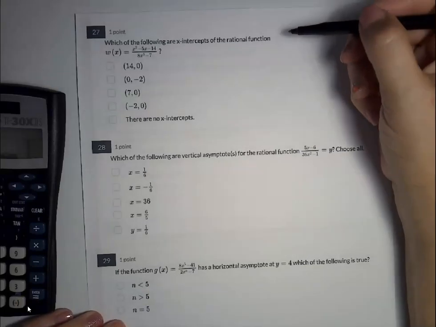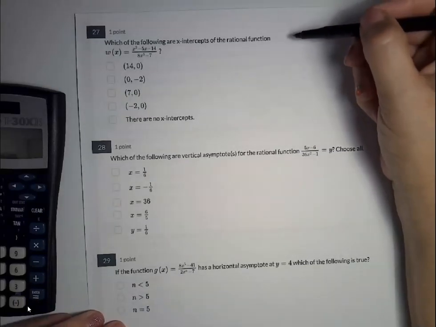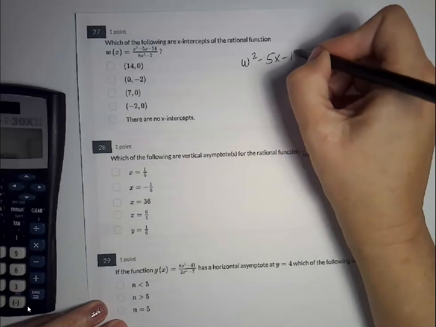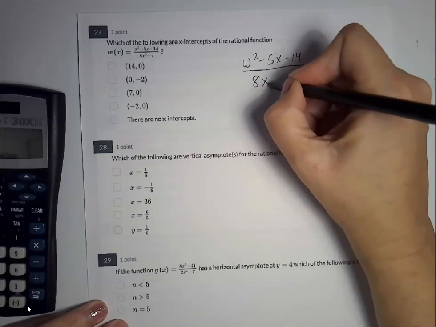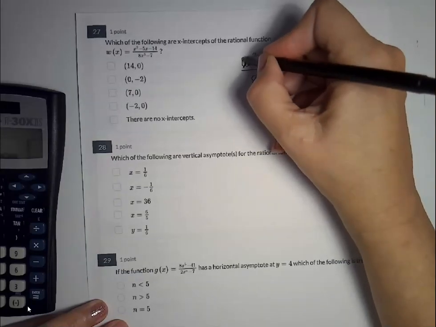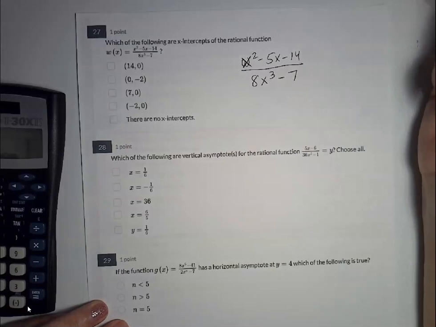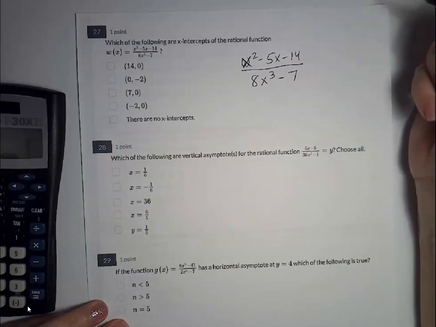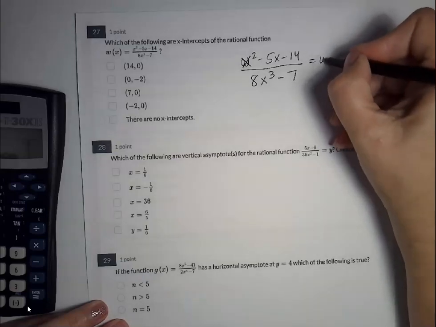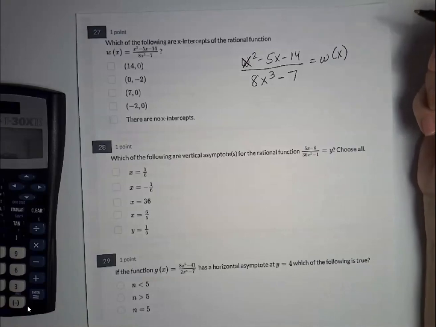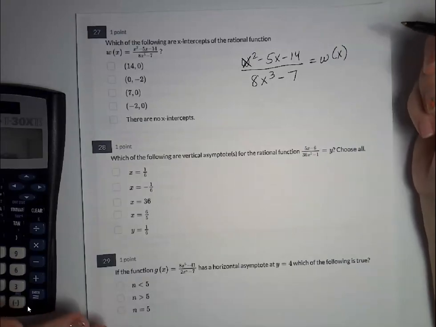So which of the following are x-intercepts of the rational function? And it gives me a rational function. I'm going to write it bigger here to make sure you can see it. Okay, so x squared minus 5x minus 14 all over 8x cubed minus 7, and the function's name is w of x. So which of the following are x-intercepts of the rational function?